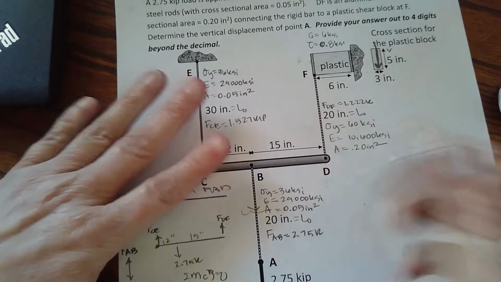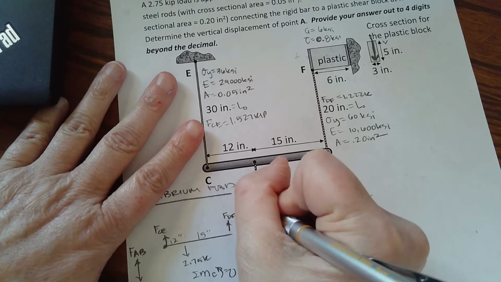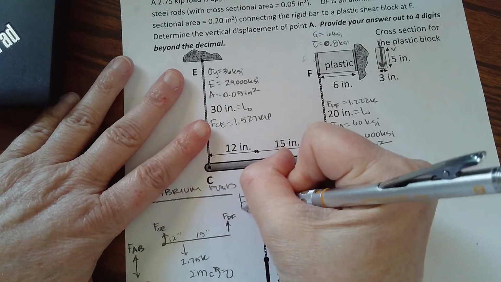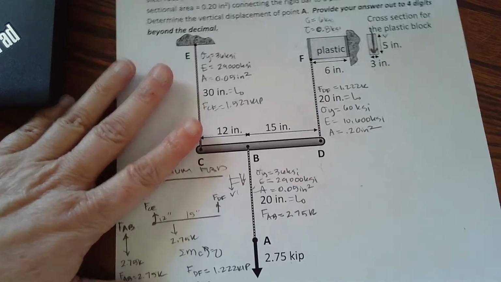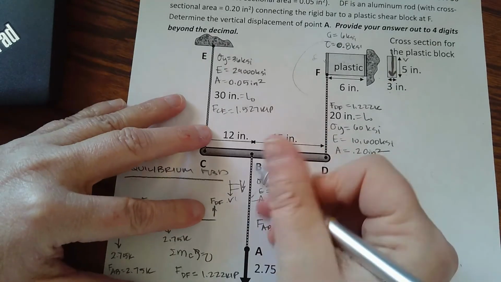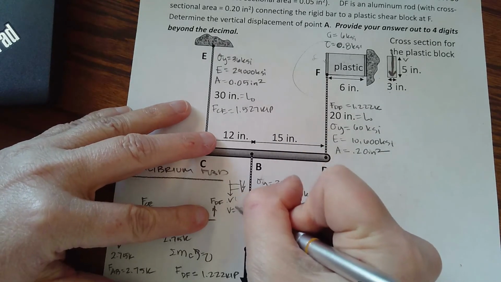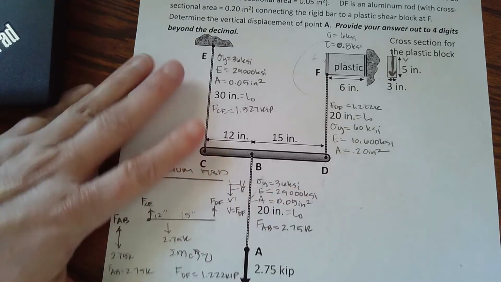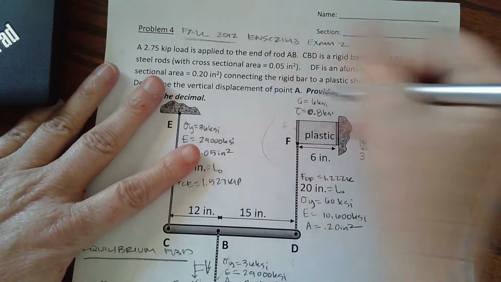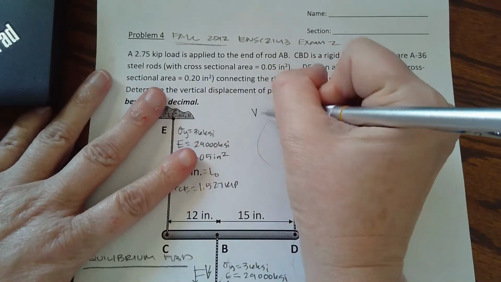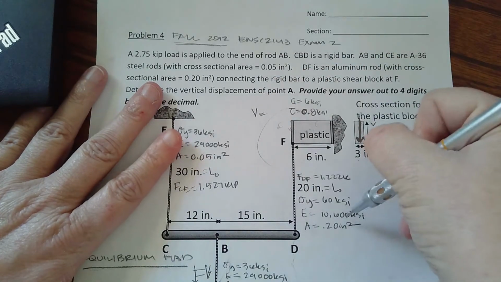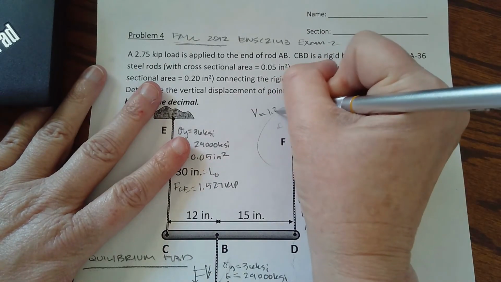Then I can note that I have this shear block, and it's going to have a shear force acting on it. We can sum forces in the y direction, and that shear force has to equal the force in cable DF. So we can go back up here with our shear block, and I can write that the shear on the shear block is 1.222 kips, okay?